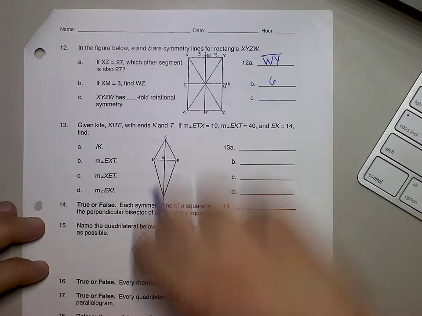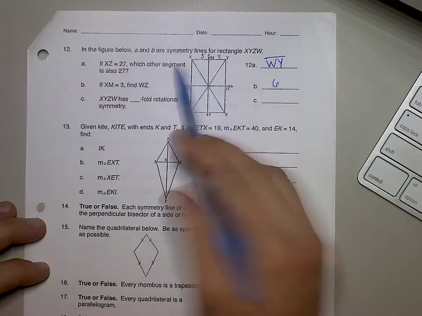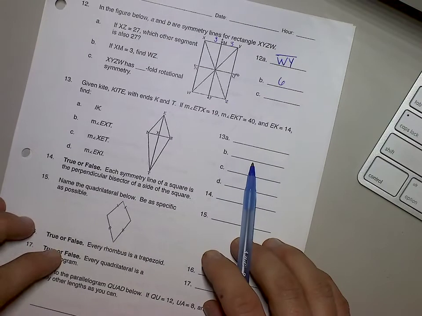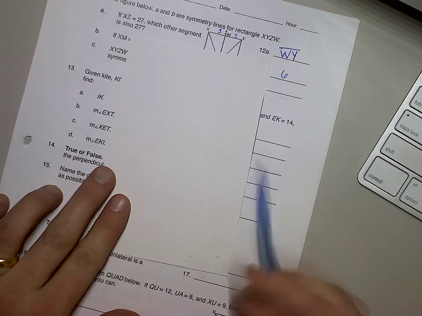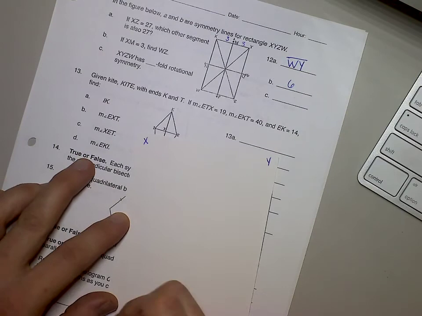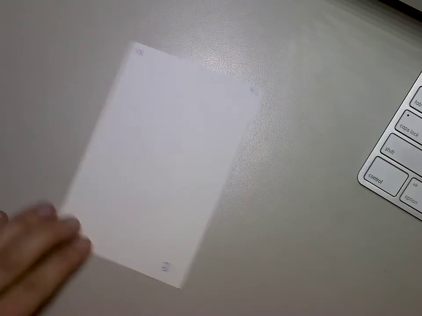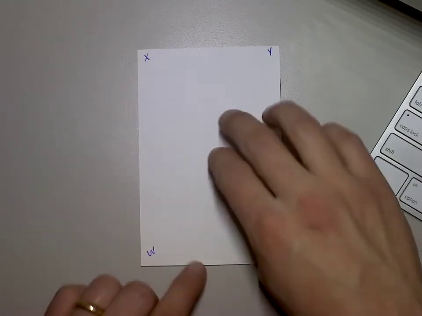Remember, rotational symmetry is how you can turn this so it lands right on top of itself. And it's hard to visualize with this, but take this note card. It's also a rectangle. So if I label this X, Y, W, Z, how many times can I fold it and make it the same before X, Y, W, and Z all land right back where they are? Okay, so I'm folding.